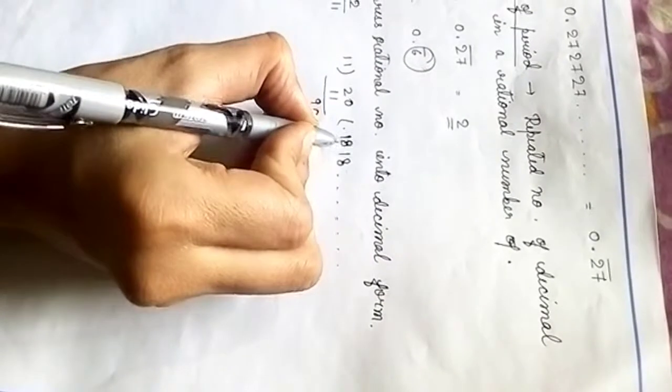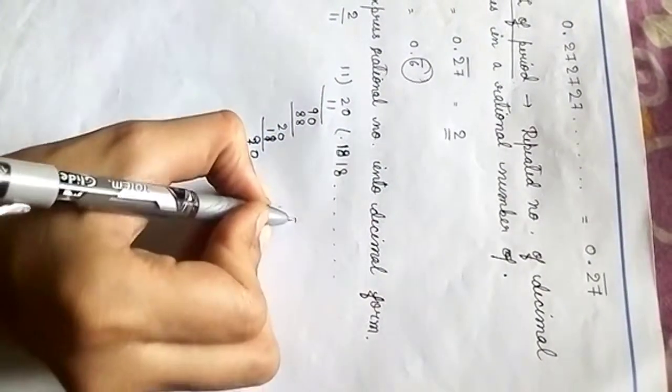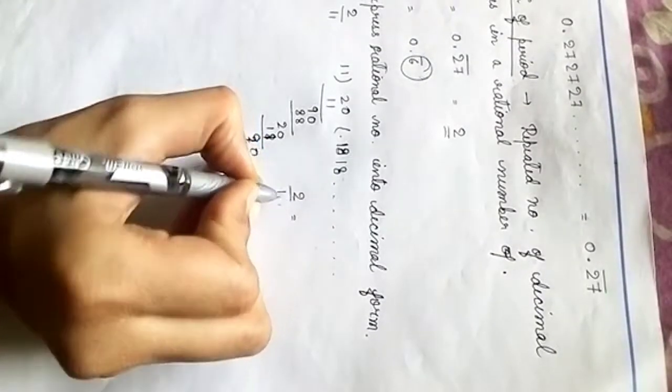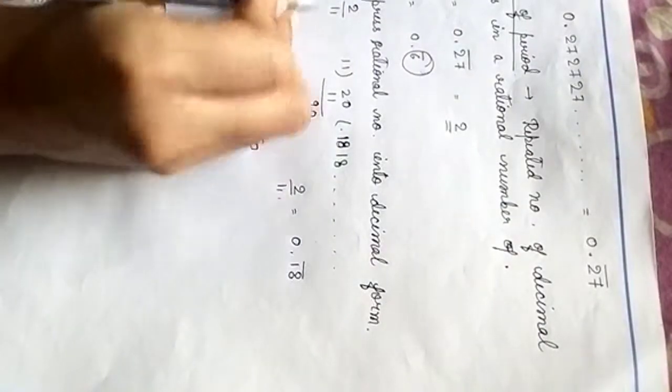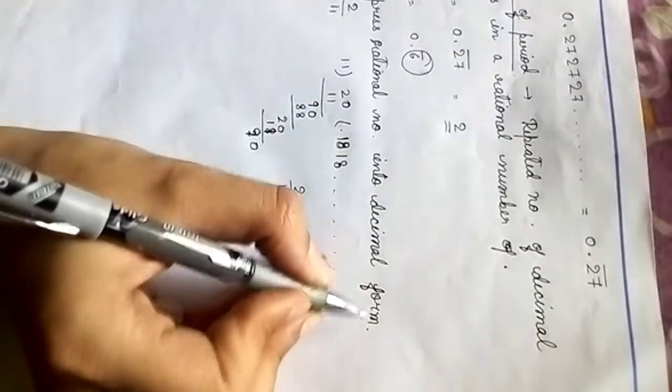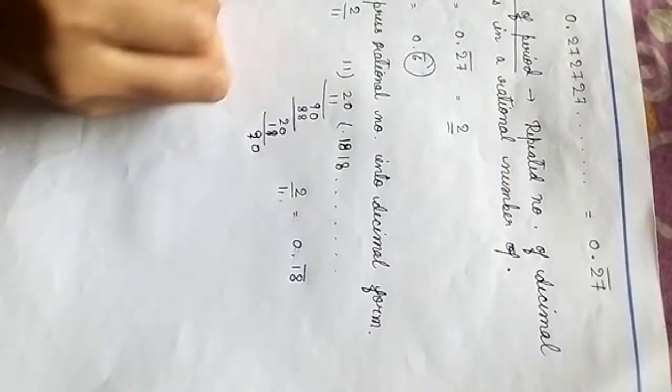So what we are seeing is that after 1 8 the digits are repeating. So we can write 2 by 11 as 0.18 bar. इस तरह से हम लोग रैशनल नंबर को डेसिमल फॉर्म में एक्सप्रेस करते हैं.